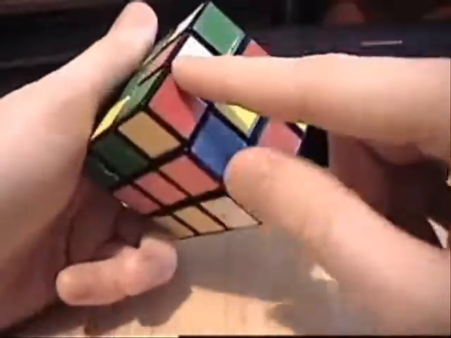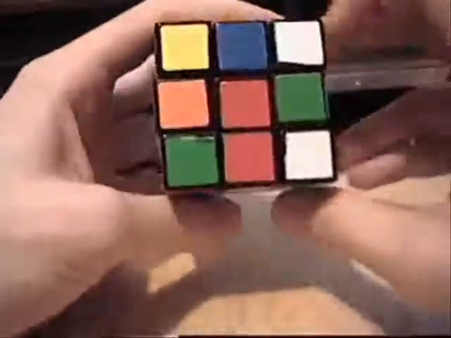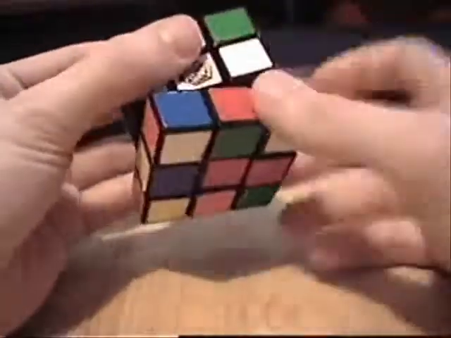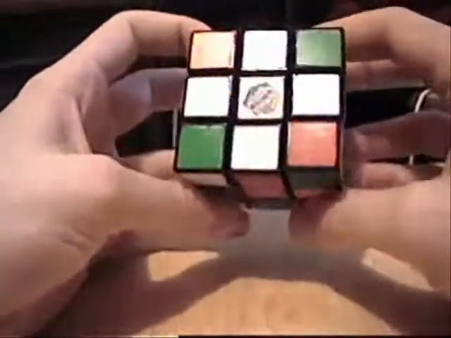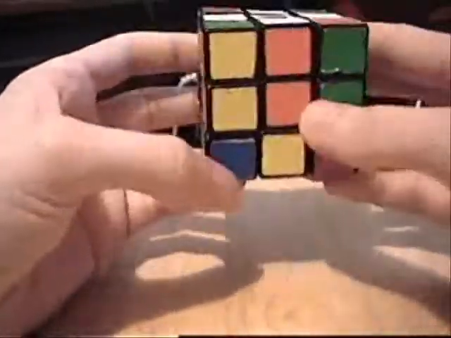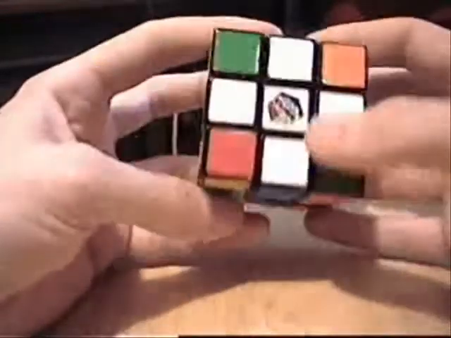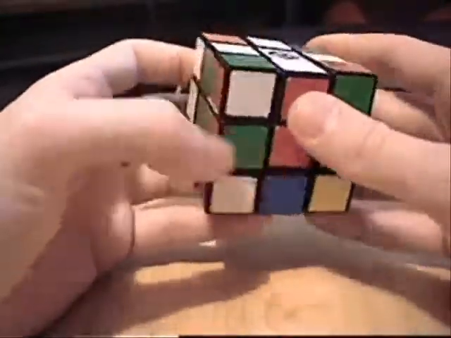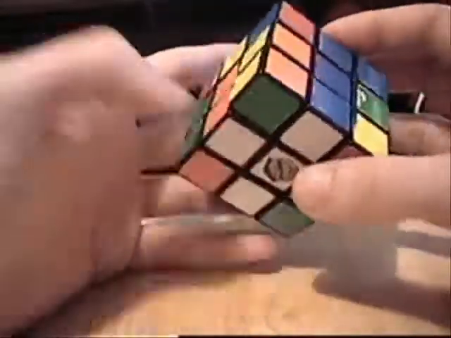Now we have this red and white piece matched up with the red, and bring it into the top layer. Okay. Now we have all the centers solved for the first two layers.